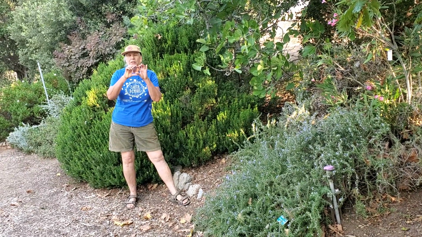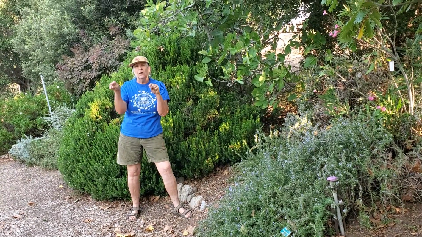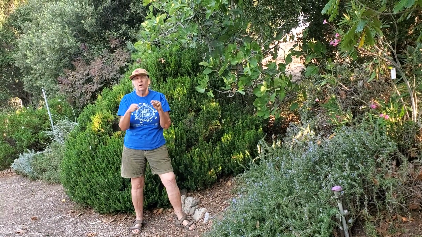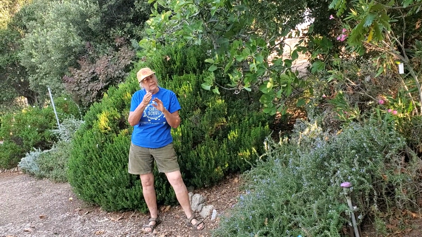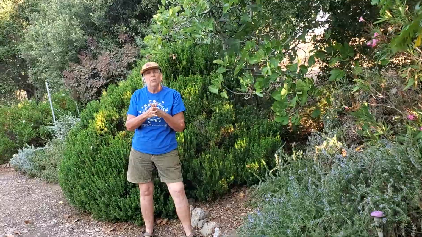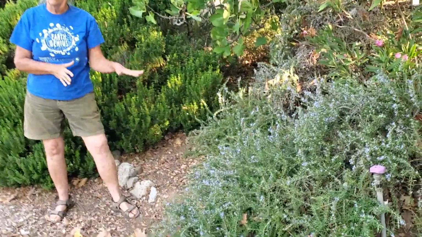Okay, now we're in the Mediterranean Basin. That means everything that's around the Mediterranean Sea. All the continent of Europe, but also the Middle East. They all hug the coastline where the Mediterranean Sea is. There's a lot of herbs that come from there.